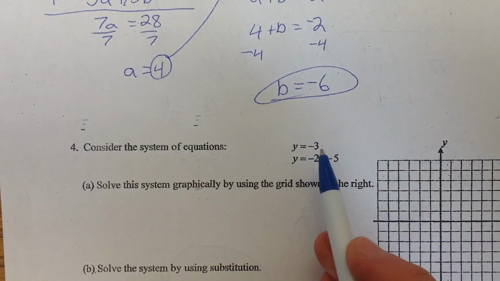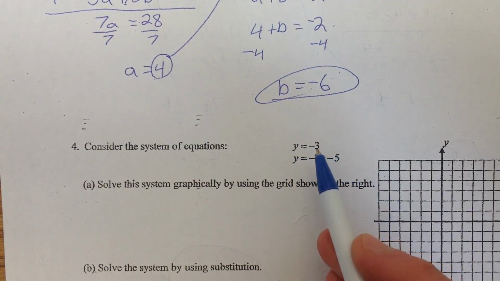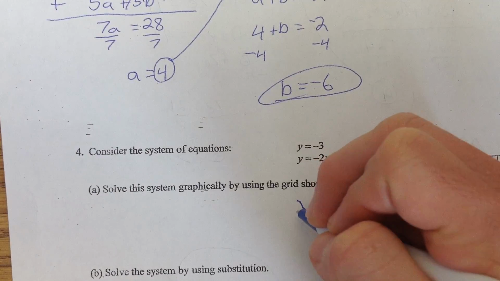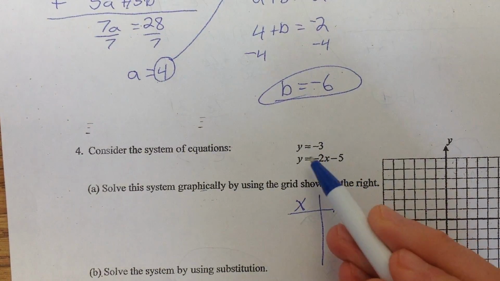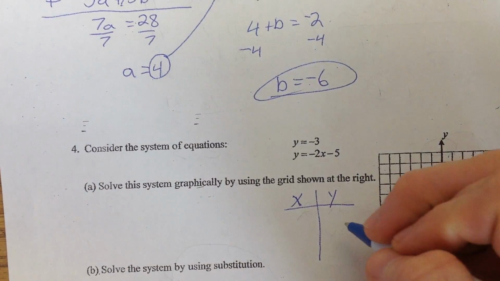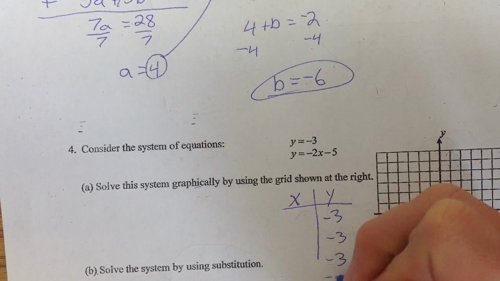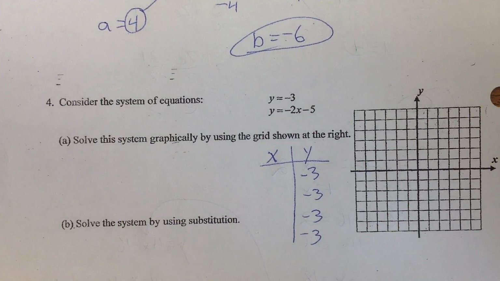Now, sometimes these y equal negative 3 type equations or x equal negative 3 throw kids for a loop. Here's the way that I think is maybe the easiest to think about it. Make a table, so x and y. Now it tells you that y equals negative 3. So in your y column, just make a bunch of negative 3's. All right? I usually say 4 points, so just make 4 negative 3's.